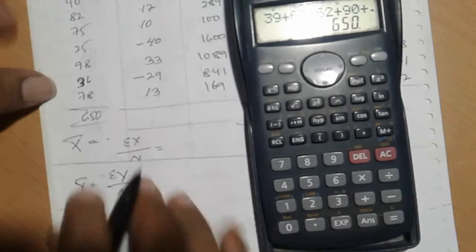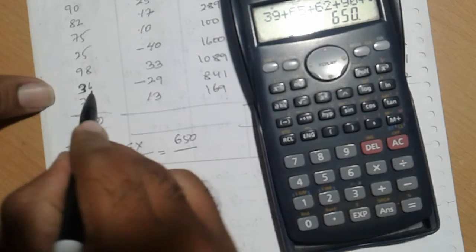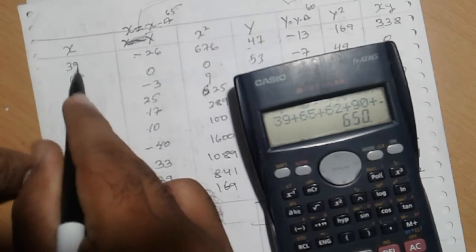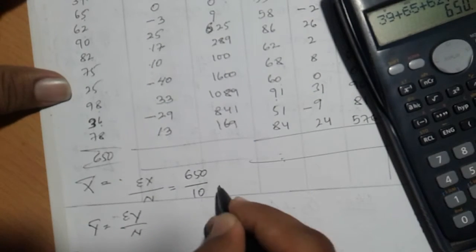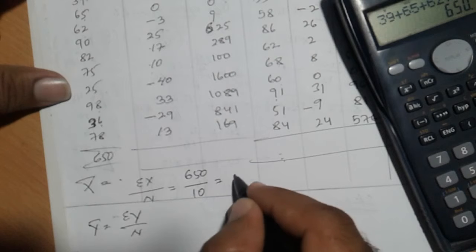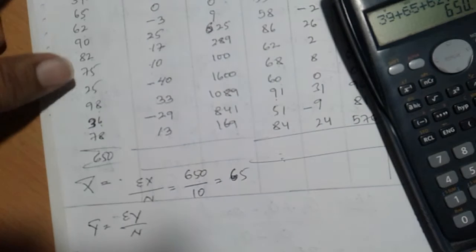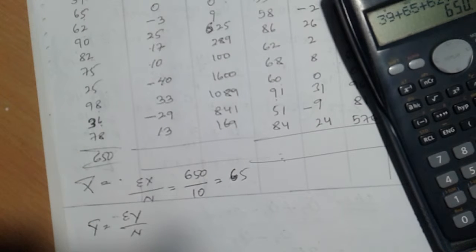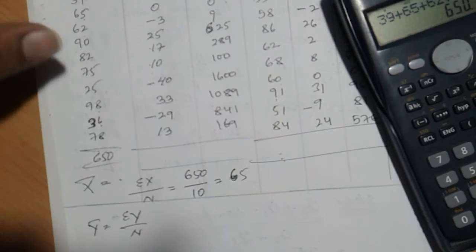Let's calculate how many numbers: 1 2 3 4 5 6 7 8 9 10. So overall 10. So 650 divided by 10 means 65. We are not getting a decimal. If we get any decimal value, the calculation will be assumed mean, so we have to take the long formula. But if we are getting an exact value, we should not take the long formula. We should go with the small formula.